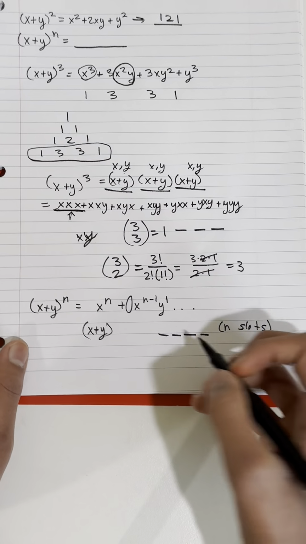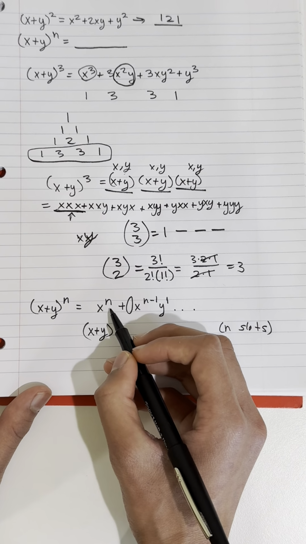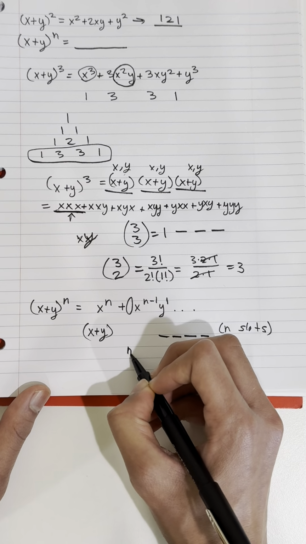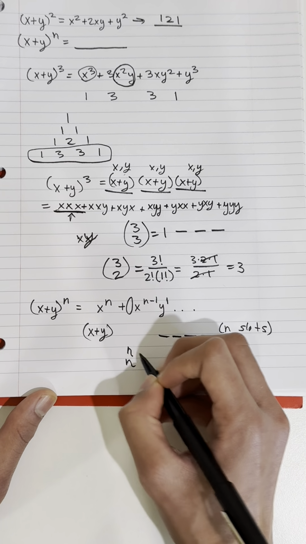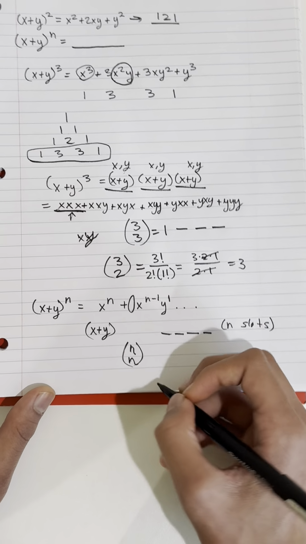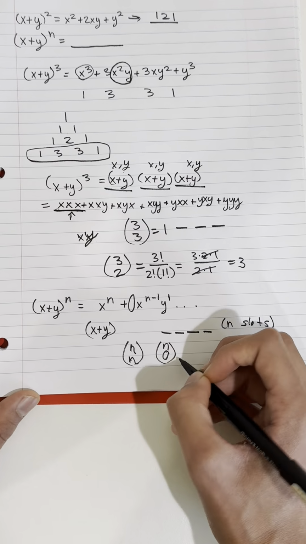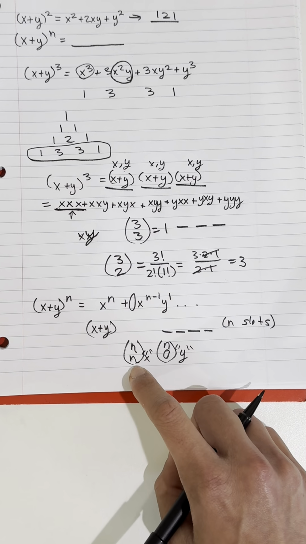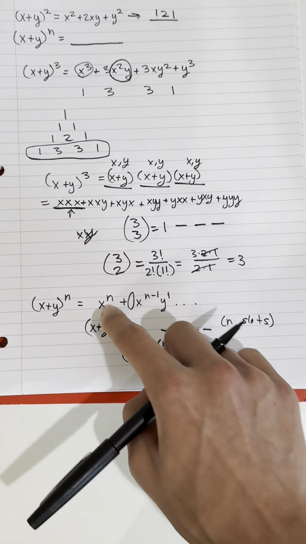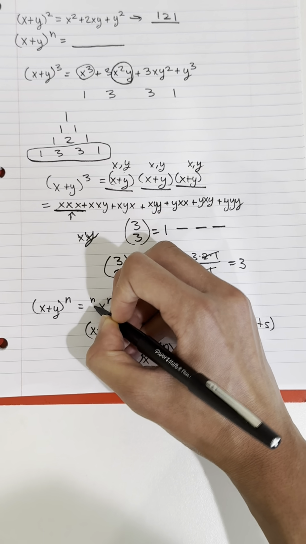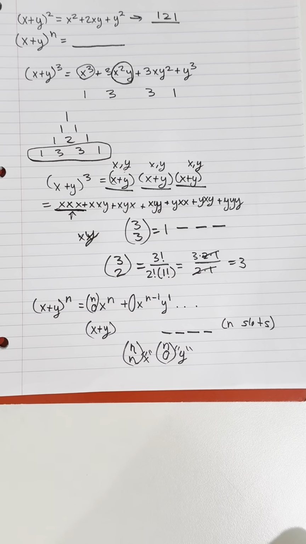Since you have n slots, let's choose how many x's we want: n choose n x's, or you can also think of this as n choose 0 y's. So we'll put n choose 0 in front of this as the coefficient.